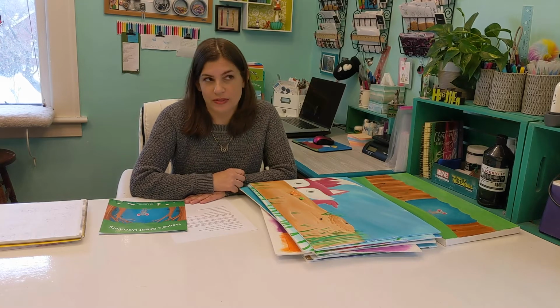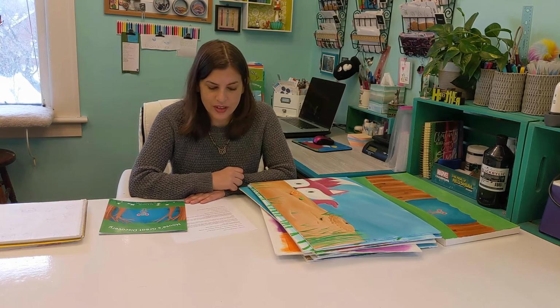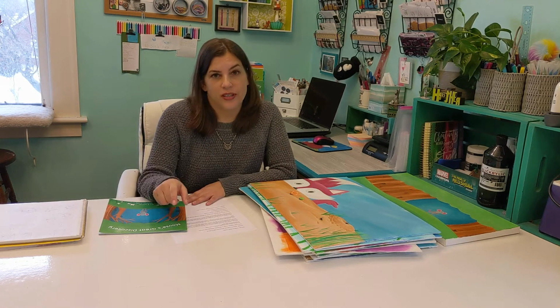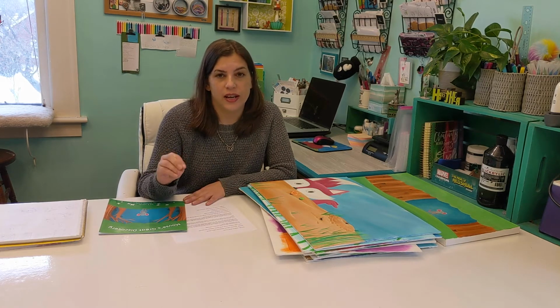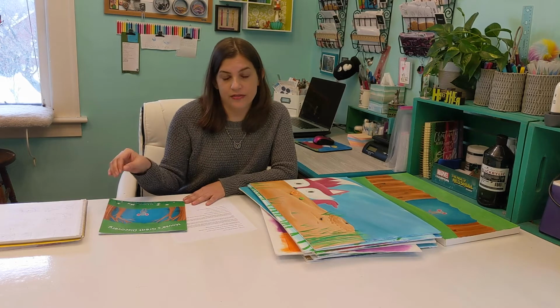And I like doing animals, especially forest animals, so I thought it would be neat to show how each forest animal is different. So I came up with my story. I went through the forest and just named each different animal and how they're different.